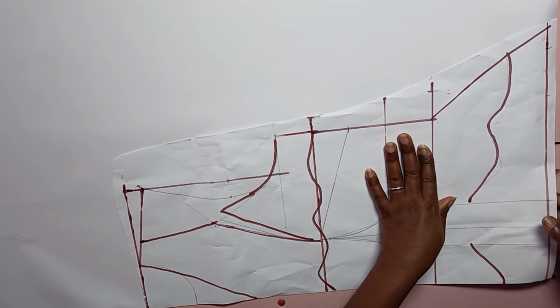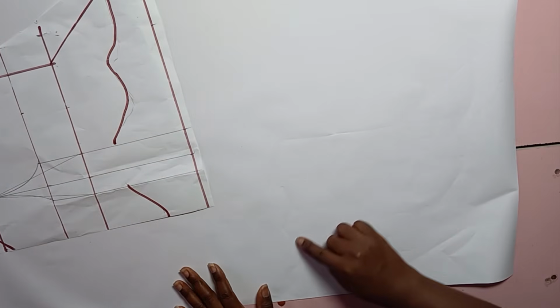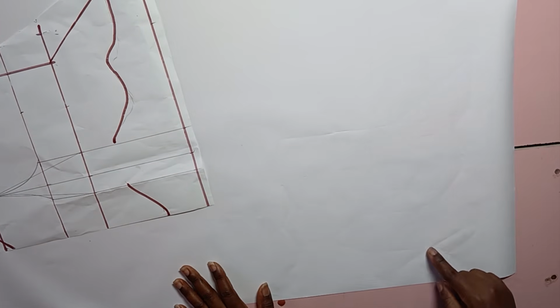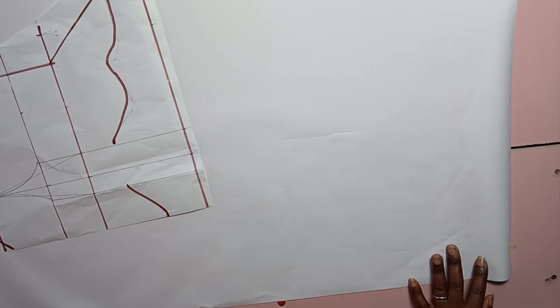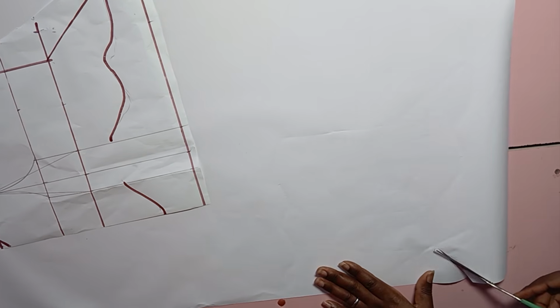Okay, when you know that you have traced out everything, you take it off like this. Sorry, you will not be able to see it, but I can see it. So when you trace it out with your wheel, you'll be able to see it. So just follow the mark on the pattern paper like this.